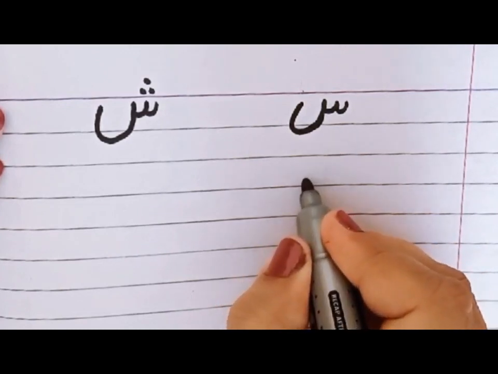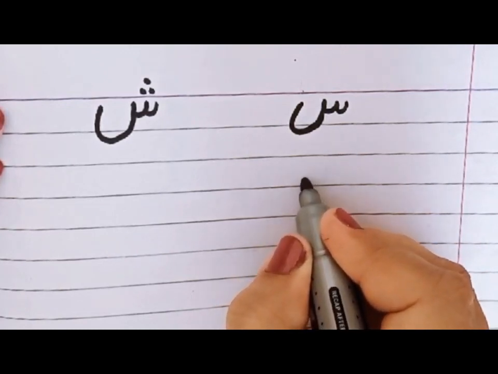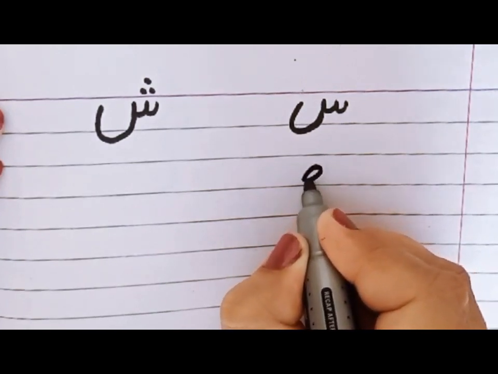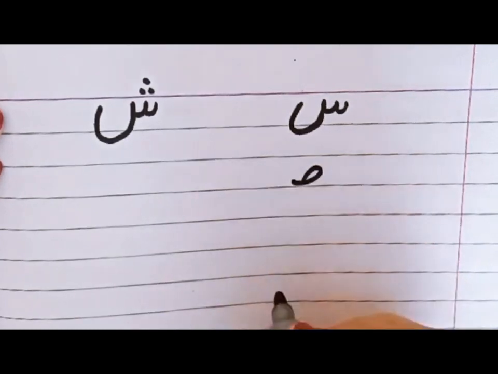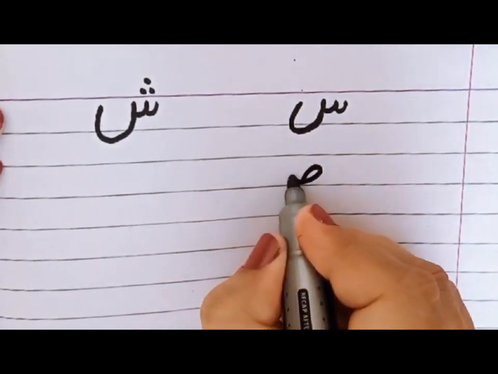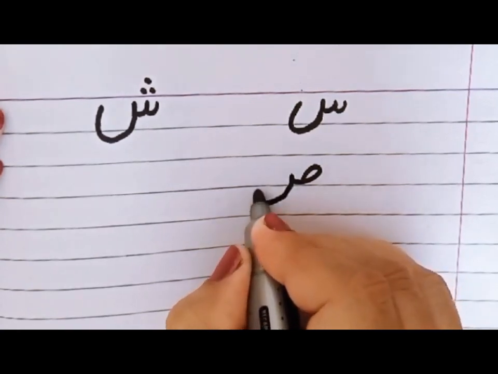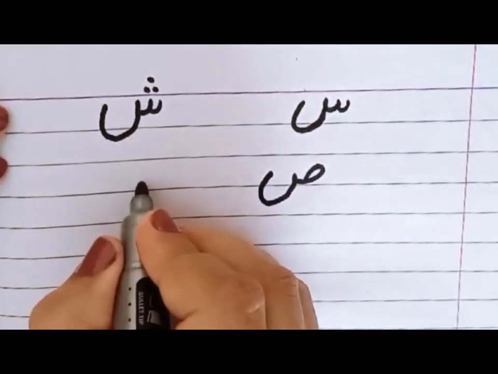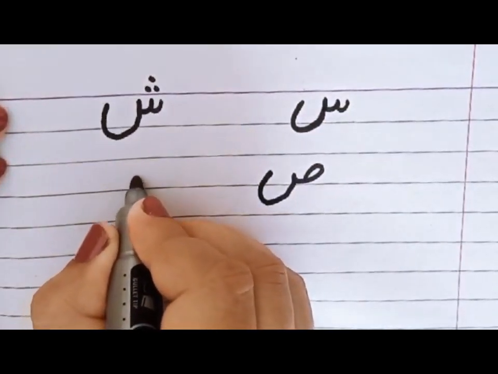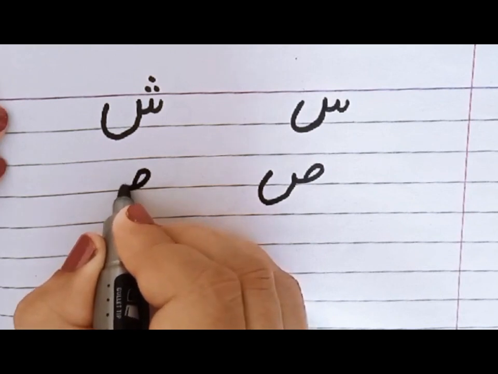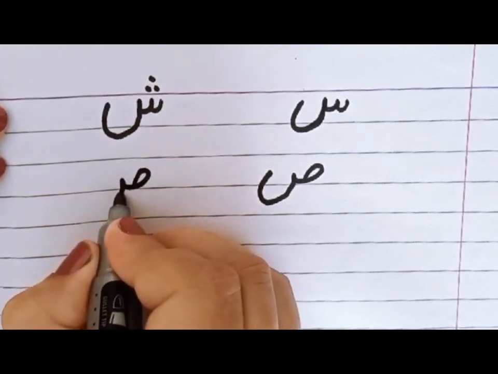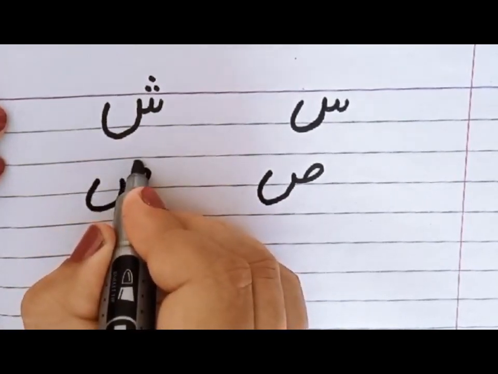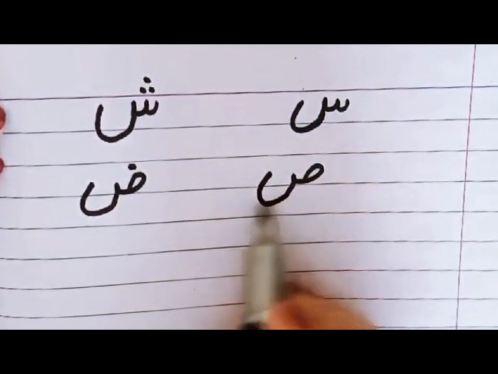The next pair is Swad and Zoad. How to write Swad? Again you will make the shape of an eye. Look, from downward to upward you will make this shape, and then again a semicircle from downward to upward. This is Swad. The next letter of this pair is Zoad. In the same way you will make this symbol and then the semicircle, and this letter has one dot on the top. Swad, Zoad.